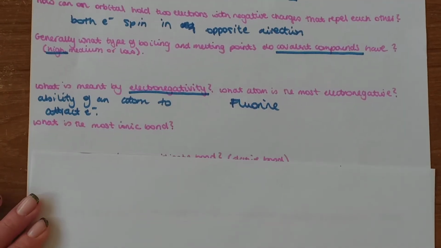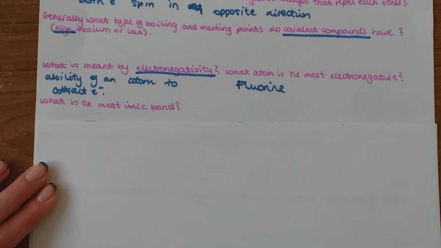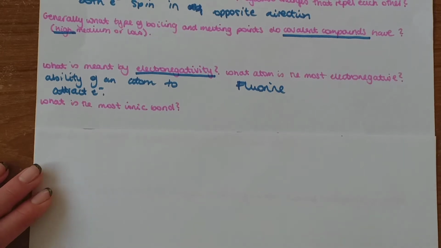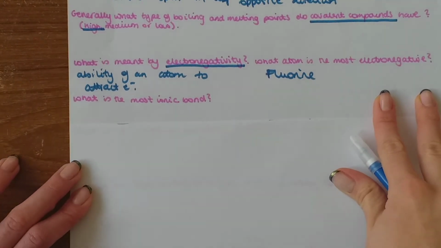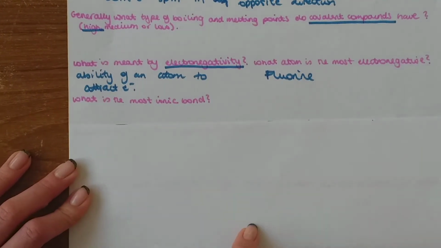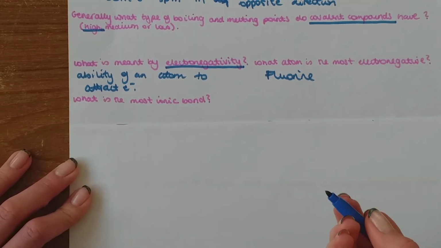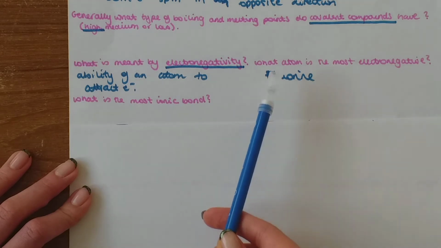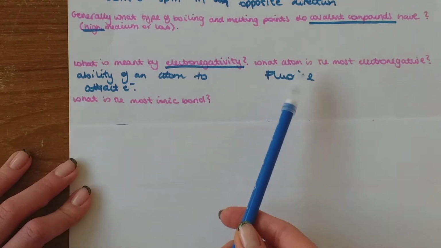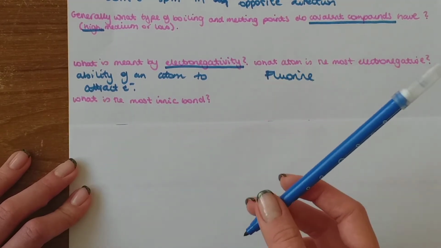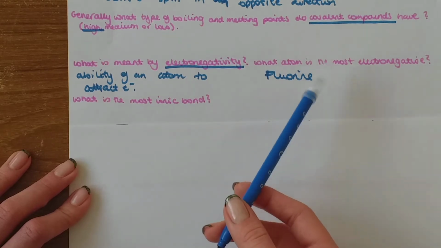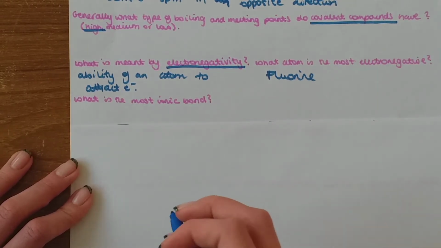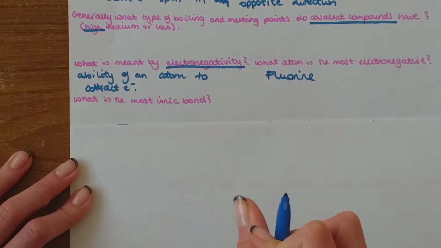Next question is, what is the most ionic bond? So the most ionic bond will be between a metal and a non-metal that has the biggest electronegativity difference. So if we know the most electronegative element is fluorine, we have to find the least electronegative atom. And this is sodium.